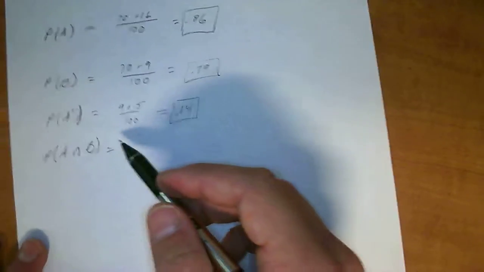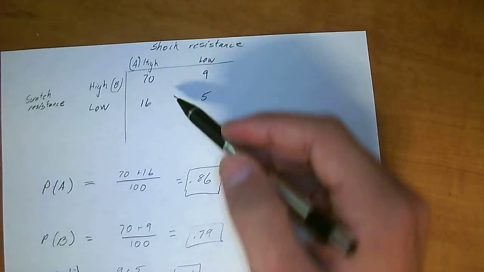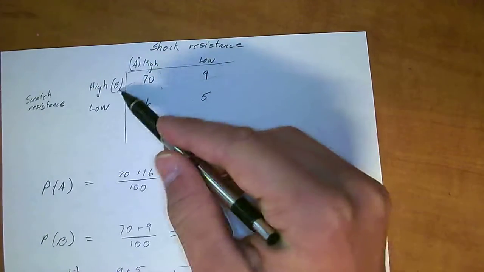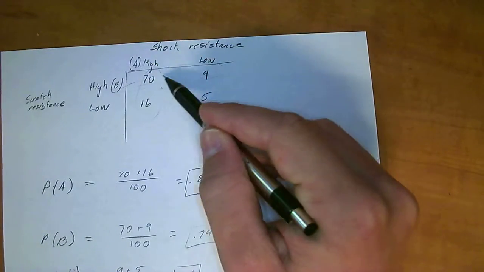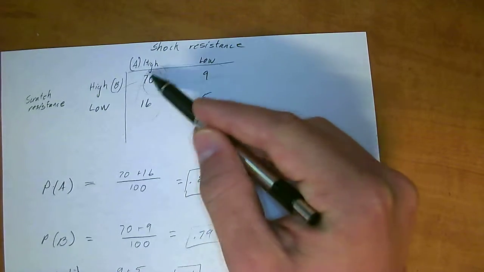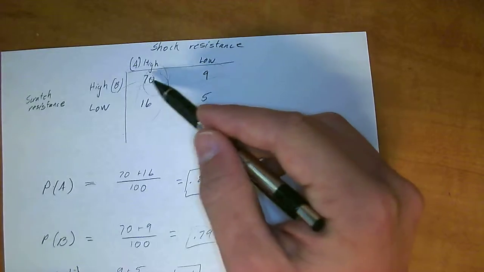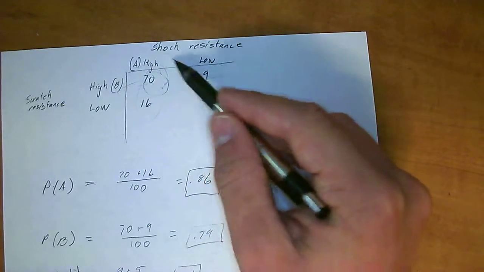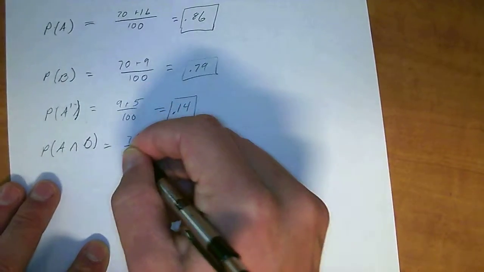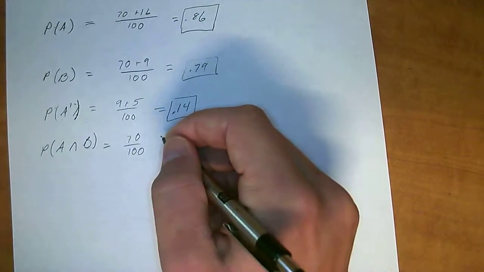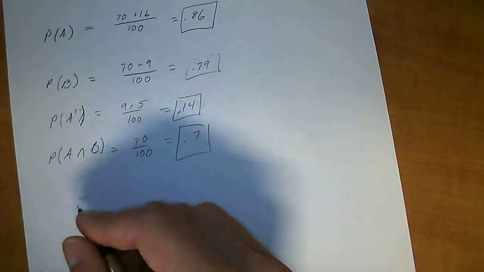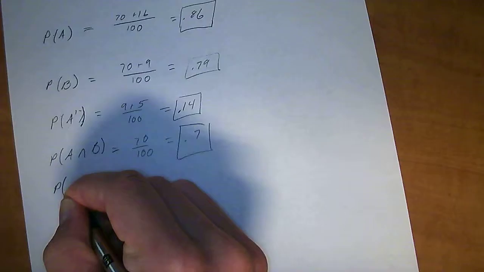Looking up at your chart, A would be this right here, and then B would be this right here, but the AND is only where they intersect, so right here, hence the intersection rule. If you have learned about Venn diagrams, you can see how this would work. So 70 is going to be the intersection of A and B, so 70 out of 100, 0.7, there we go.